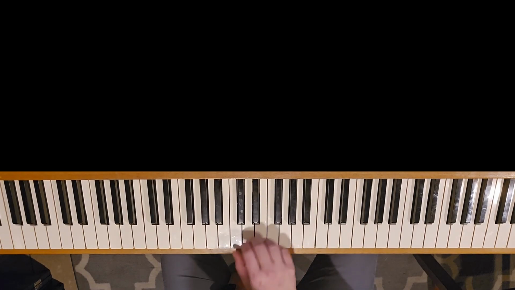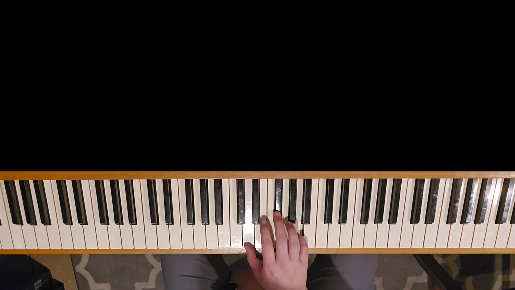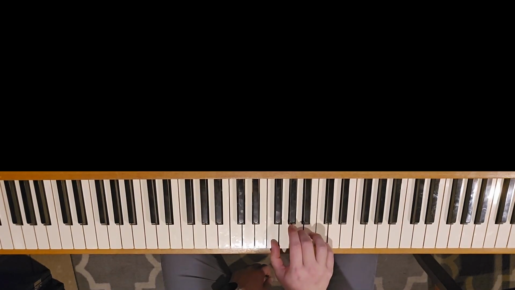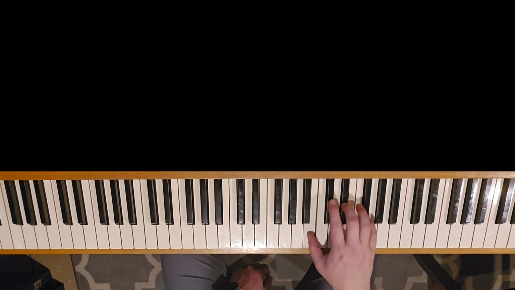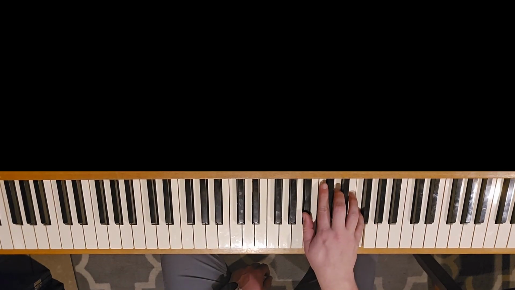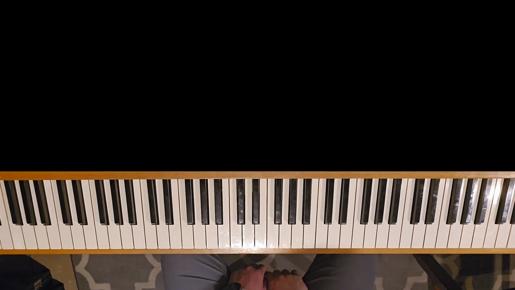Using this grouping pattern, we have our C, D, D flat, E, E flat, F, F sharp, G, A, A flat, C, B, B flat. Which can be a bit weird to get used to. So next, what we'll go on to is organizing these with our circle of fifths.